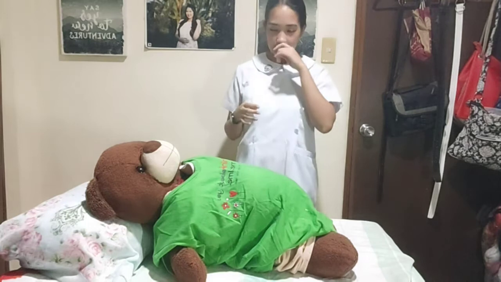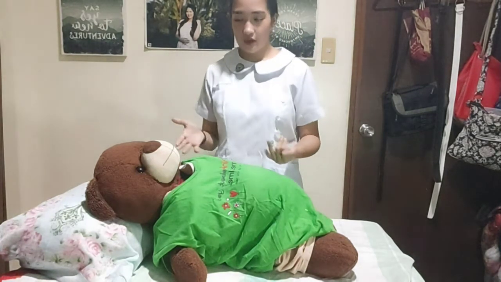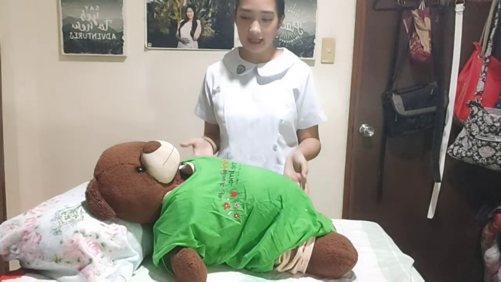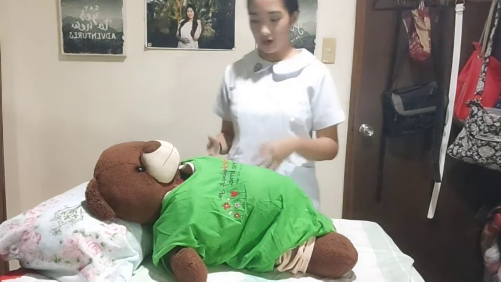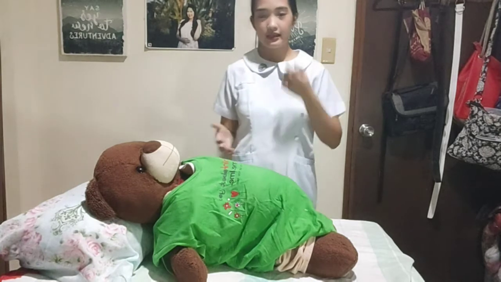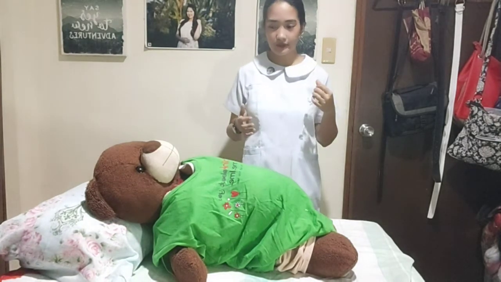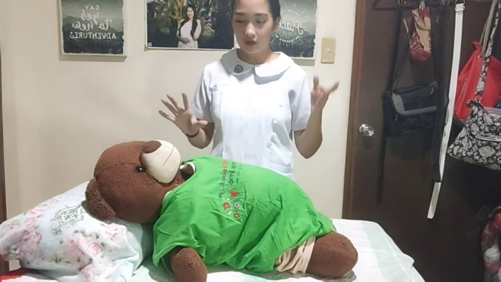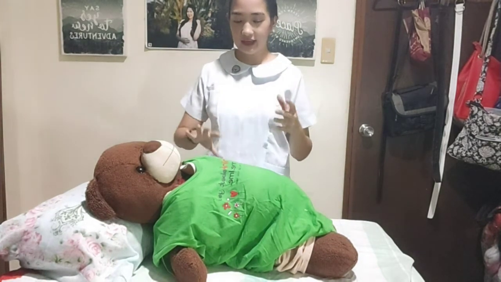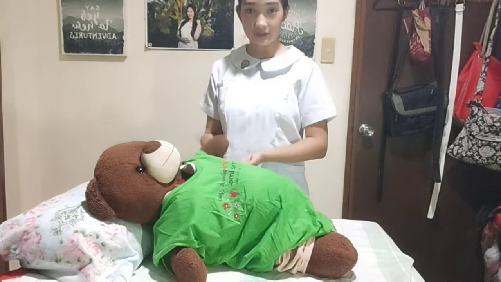We need to identify the client. By identifying the client, we can see the ID band or ask the patient directly. So, for example, Ma'am, what is your name? Or we can see the ID band on the wrist of the patient.